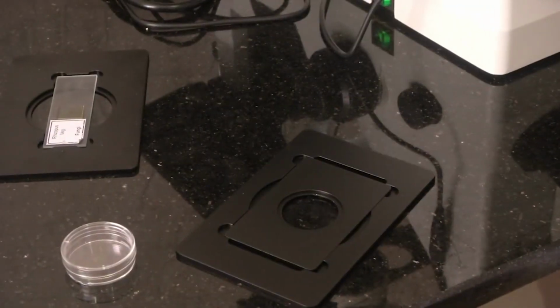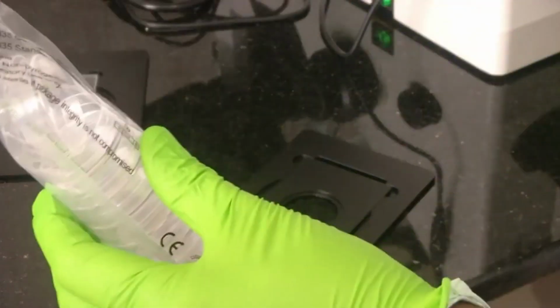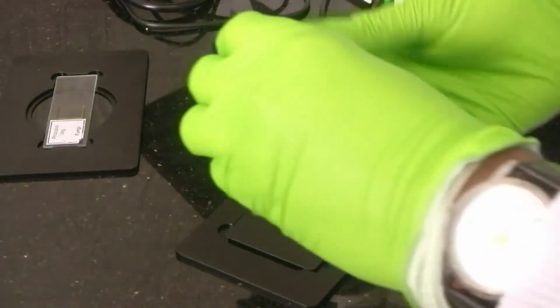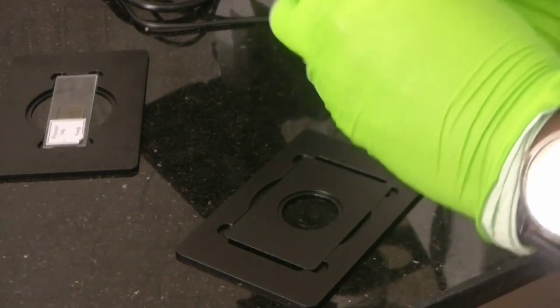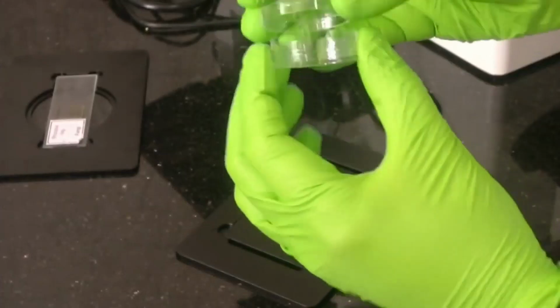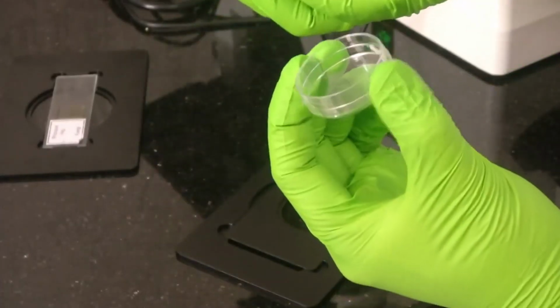Once we take out one dish, we have to close the packet properly, so that others do not get contaminated. That is done. We have to put this back. So, we have one dish now with us. See, there is a bottom and this is the top cover.